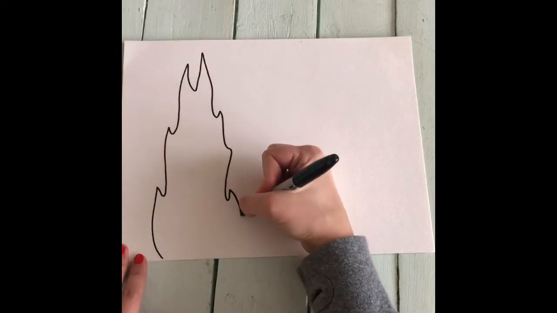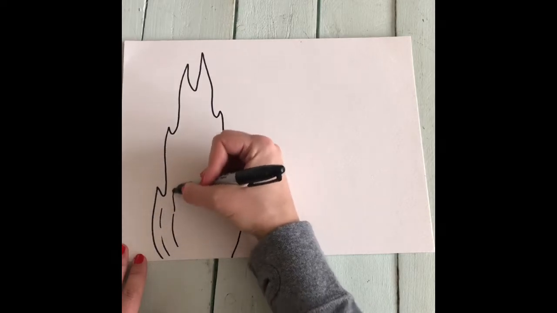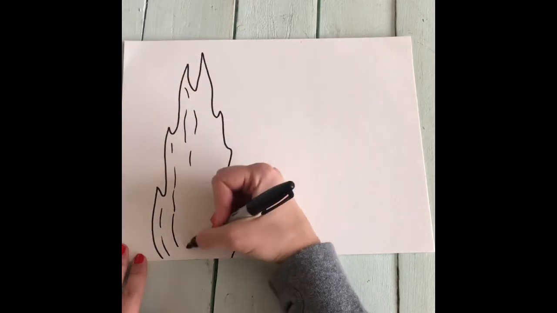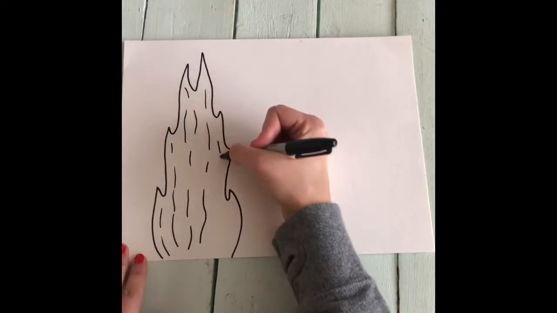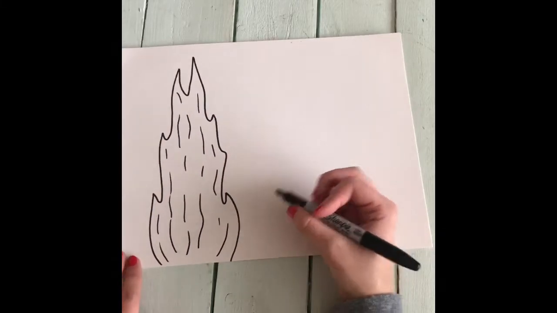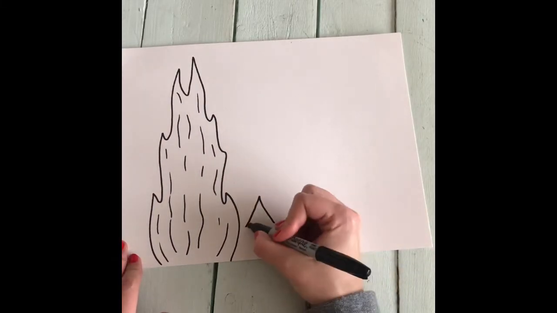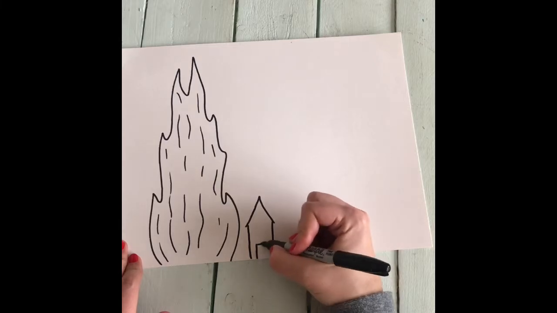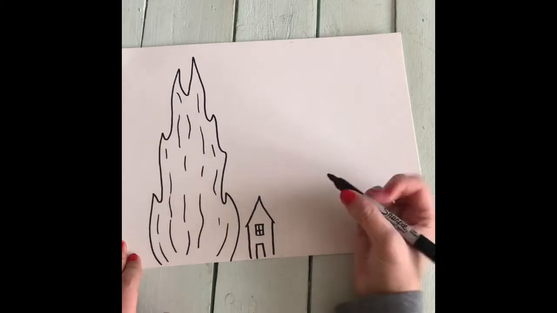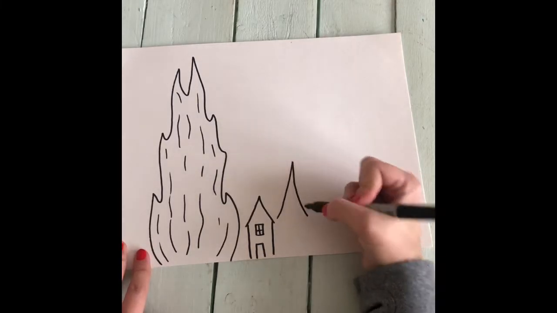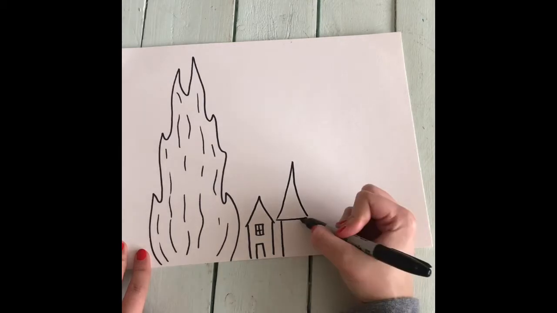To start out, you can use a black Sharpie or pencil. If you are using pencil first, be sure to trace over your lines in black Sharpie after you are done drawing. I started with this large shape in the foreground. Some people think this is just a large tree or bush, while others have theories that this was actually a fire in the town that night. No one is completely sure, but all we know is that Van Gogh painted what he saw from his window that night.